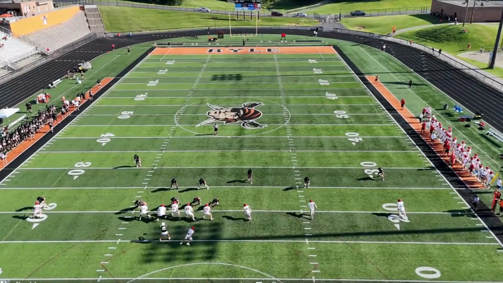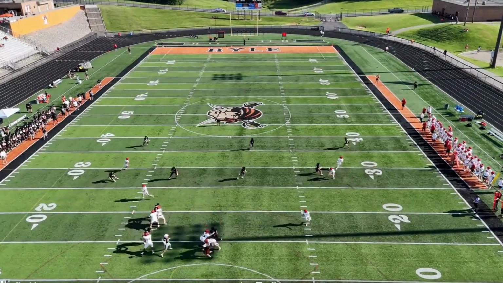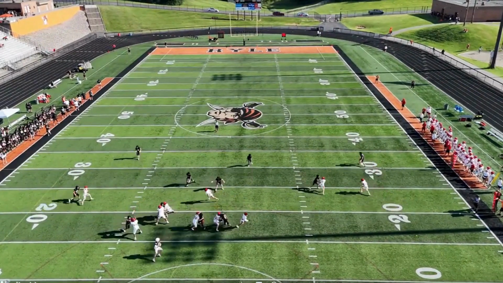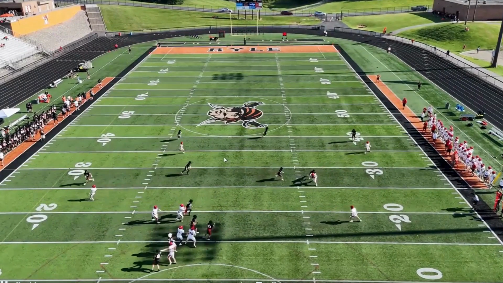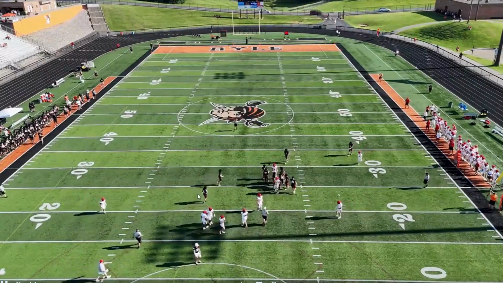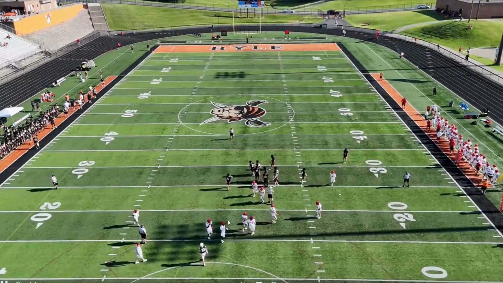And then up front, they do a good job staying in the gaps. And my guys are taught if they get washed out of the A gap or whatever gap they're in, to fight back, right here. And pretty decent job of getting to the football. Not a little bit lazy right here by that guy.